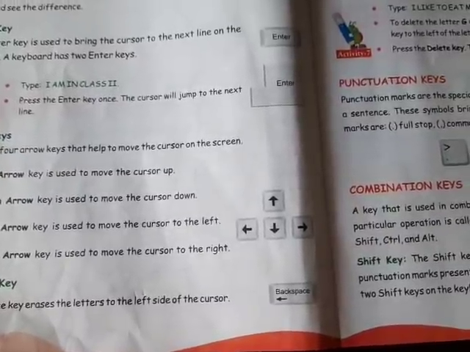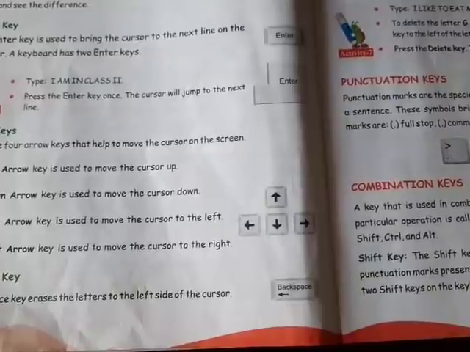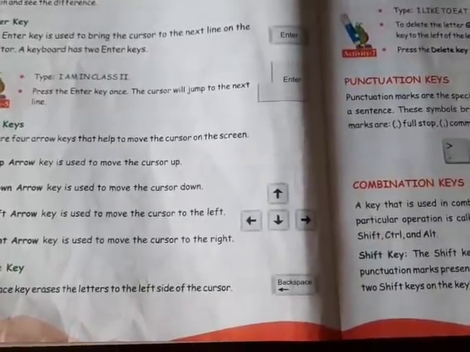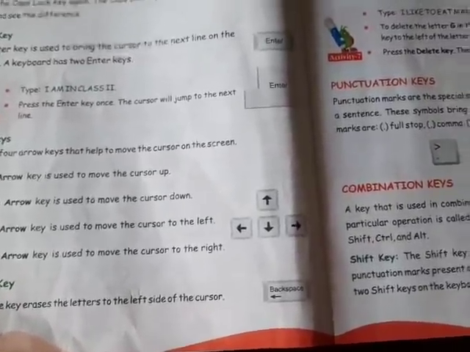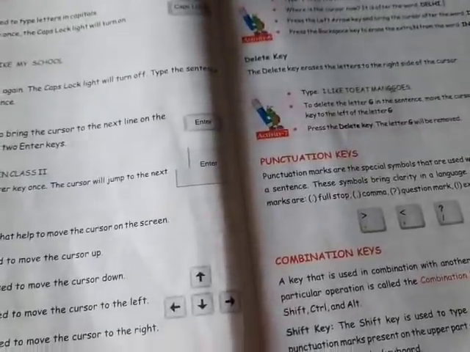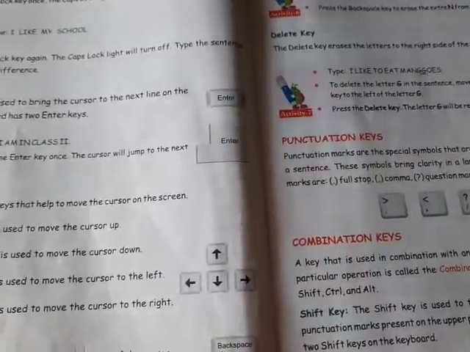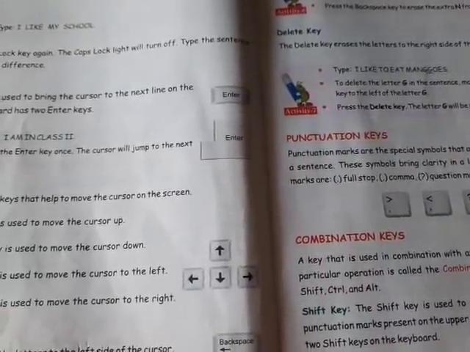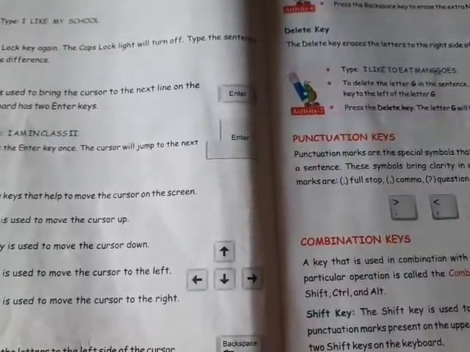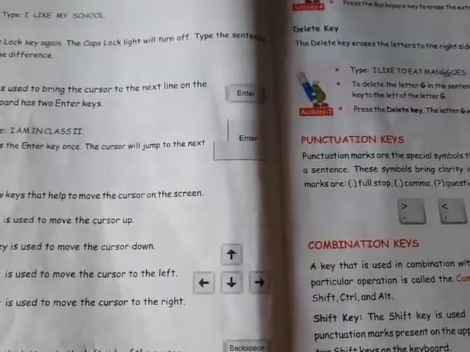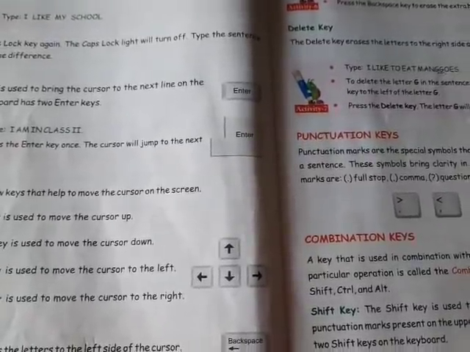So to help you do the correction if you make any mistake while typing, we have two keys on the keyboard. The first is the backspace key and the second is the delete key. Alright, both the keys have the same function of erasing your mistakes and doing the correction. Or you can just erase with the help of these keys.